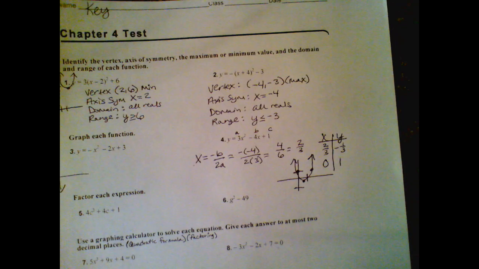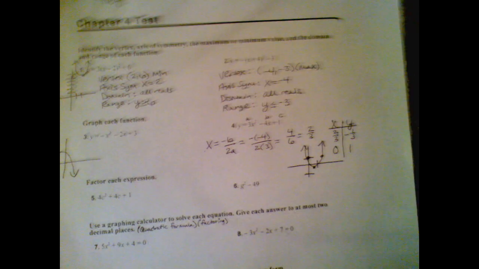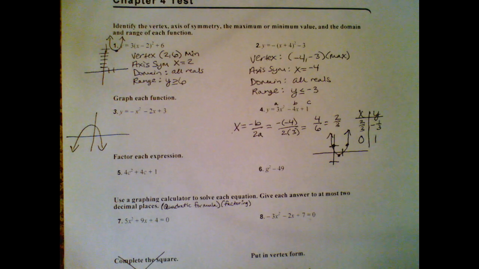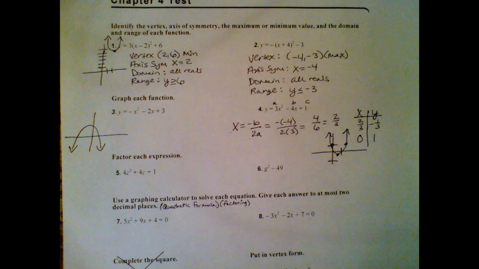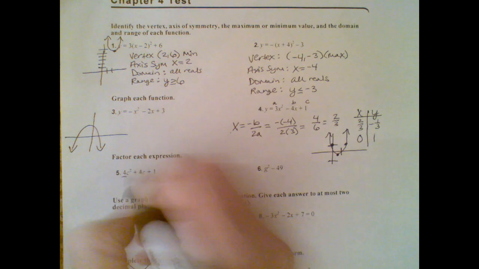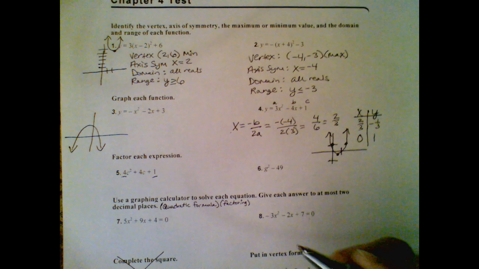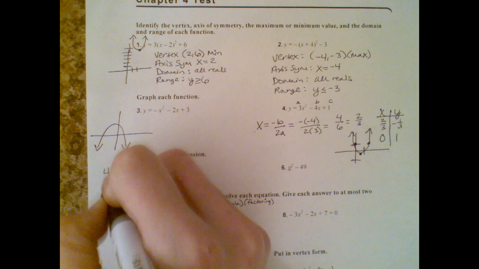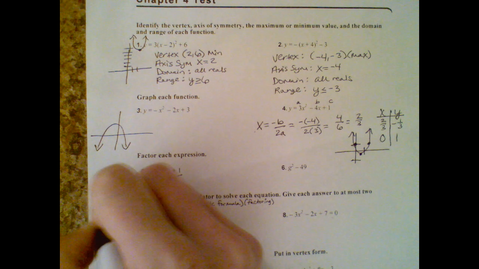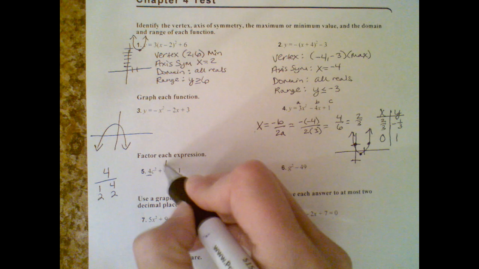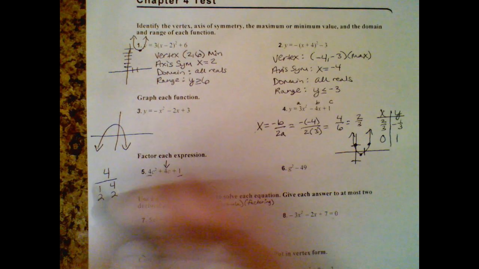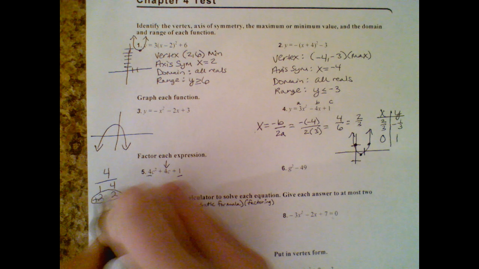Now the next two problems want us to factor. For this one, the first one, we can do our grouping method. So take our A times our C. So 4 times 1, we get 4. So we need to see what multiplies to 4 but adds up to the middle term 4. So the combination is positive 2 and positive 2.